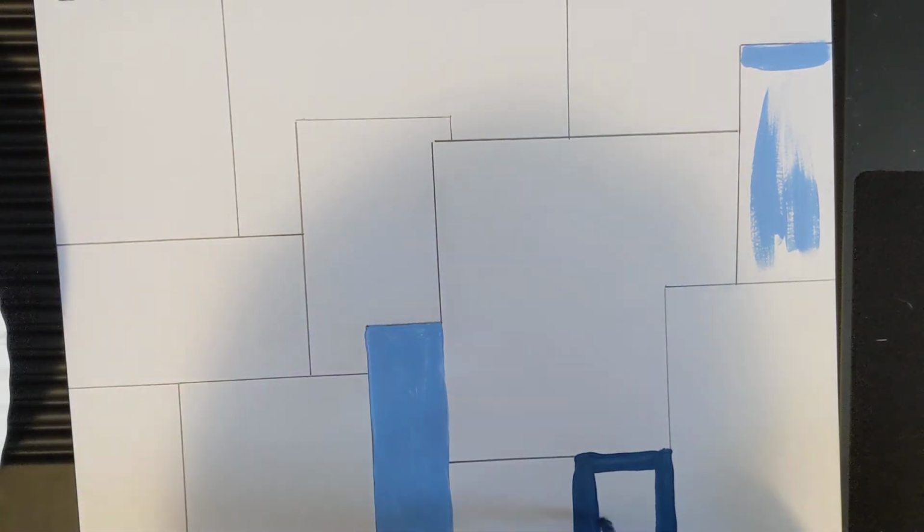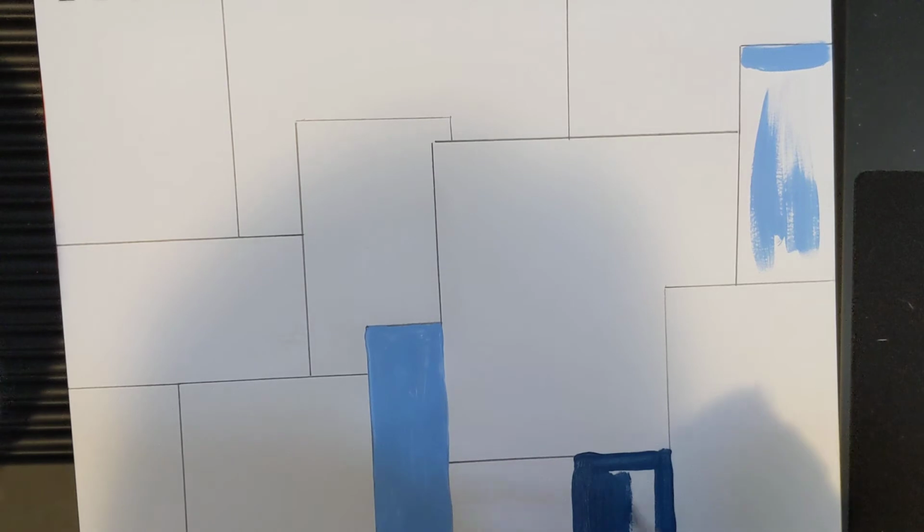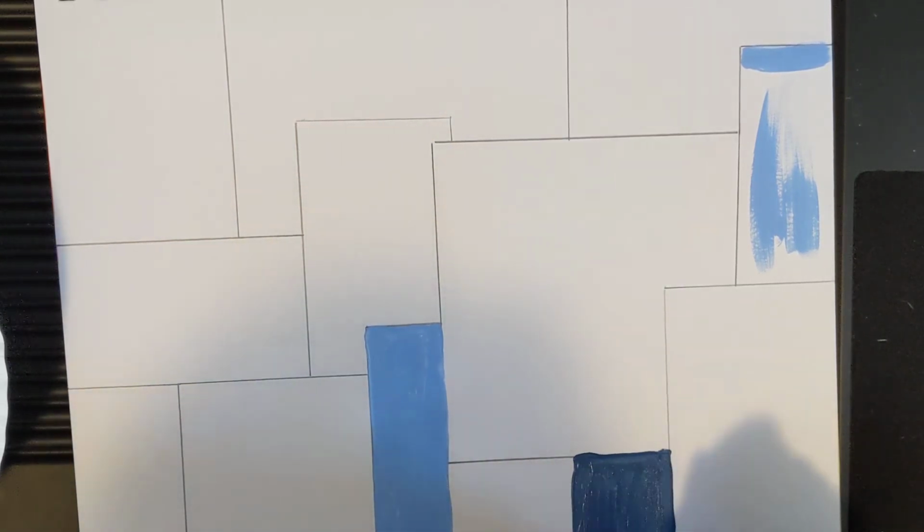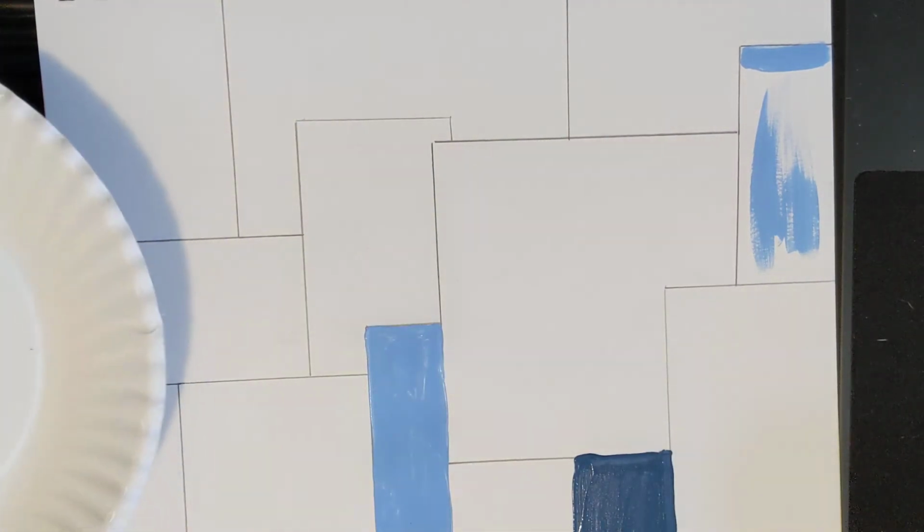So you're gonna bounce, then whatever color you made now, you're gonna do that a few times. I'm gonna paint that here, here, here. I'm gonna paint it 3 times or so.